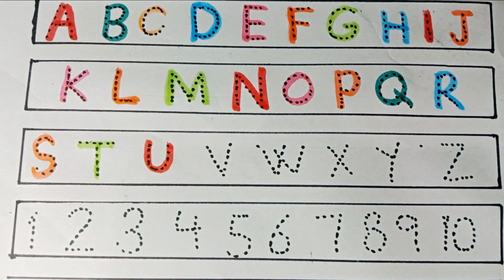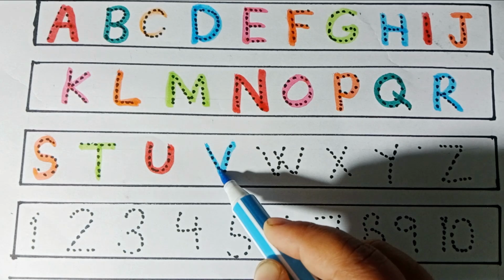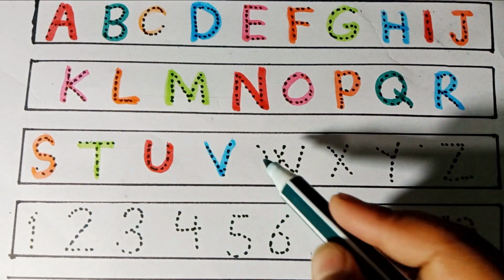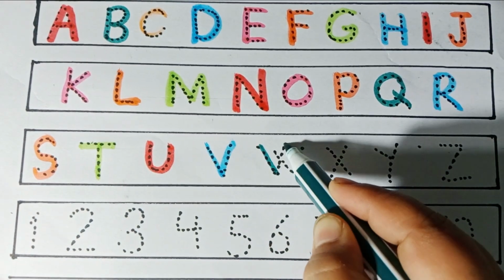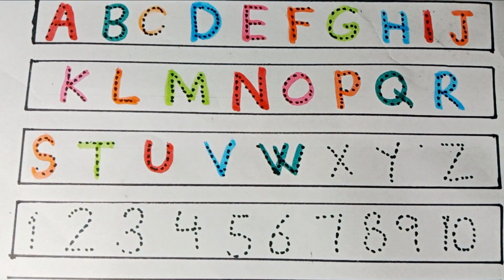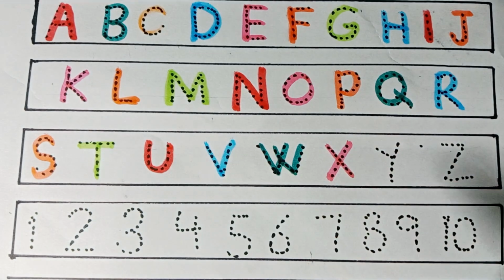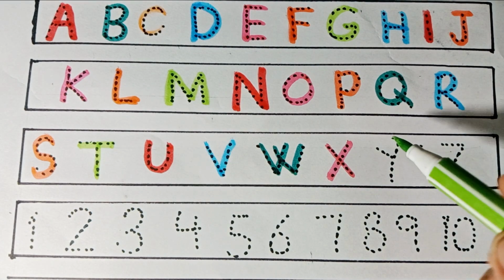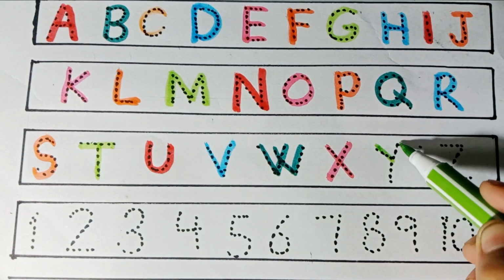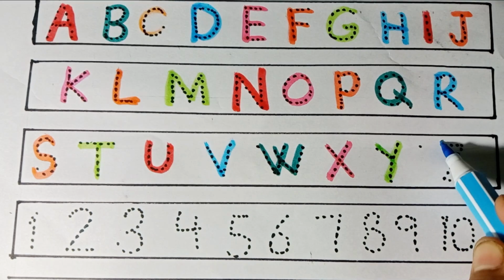U for umbrella, sky blue color. V for van, light green color. W for watch, pink color. X for fox, light green color. Y for yo-yo, sky blue color.